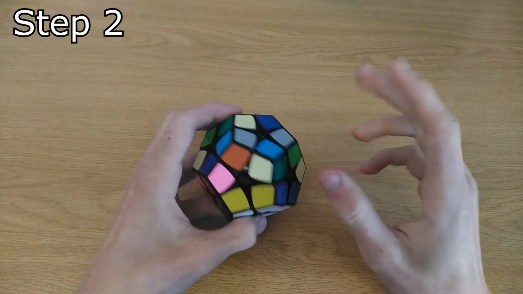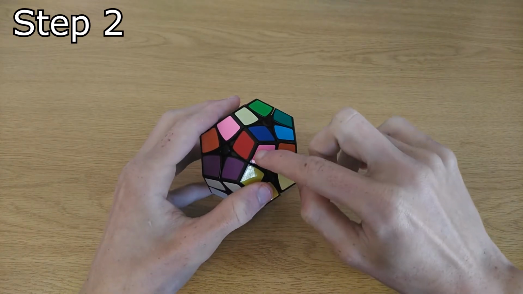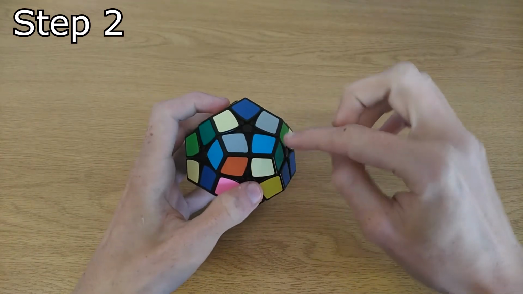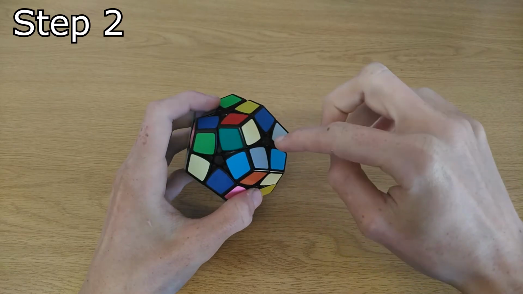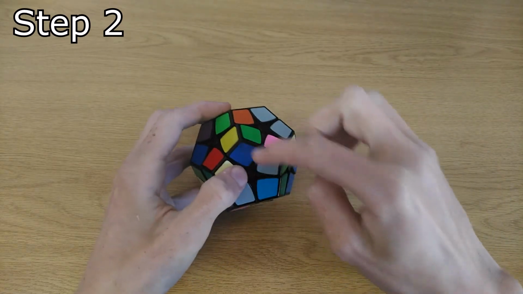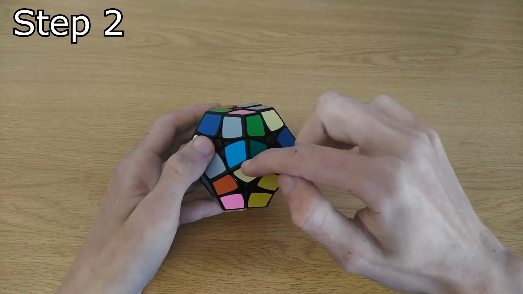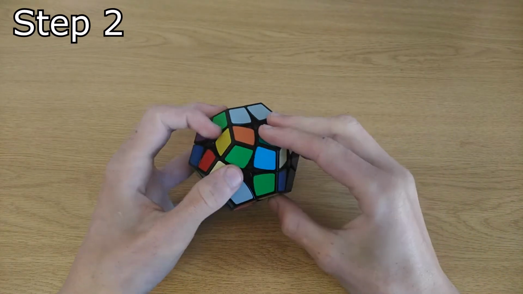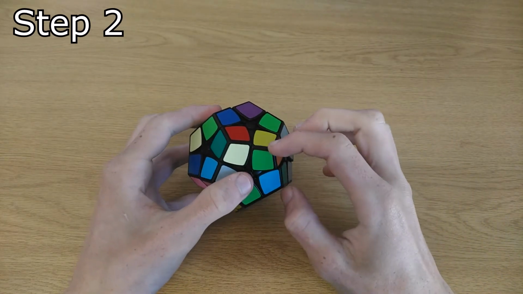The next step is to make a yellow layer like this. So we only have 3 yellow pieces to work with. We have yellow and purple, yellow and blue, and yellow, green, and orange. So first of all, let's do this one because it's the closest to where it needs to go. This corner needs to come here, so we can just insert it like normal. And now this corner needs to come in here.